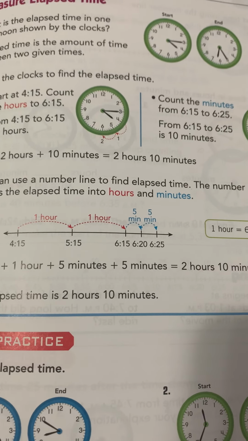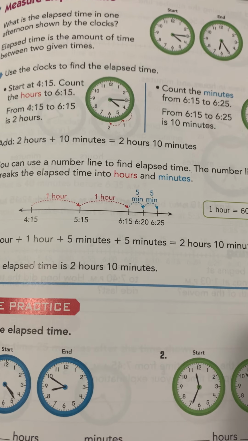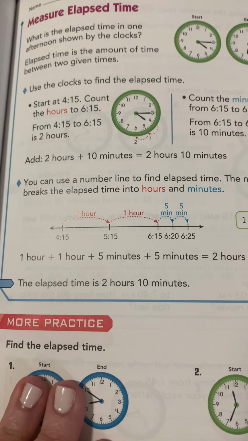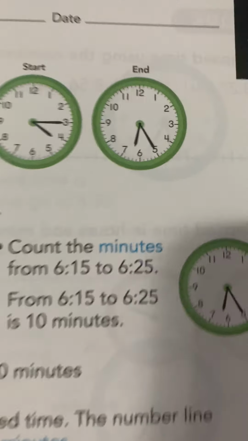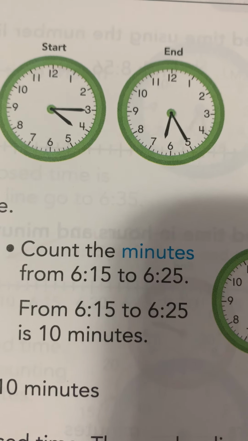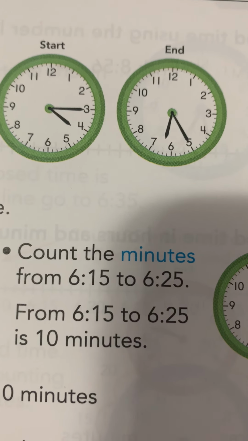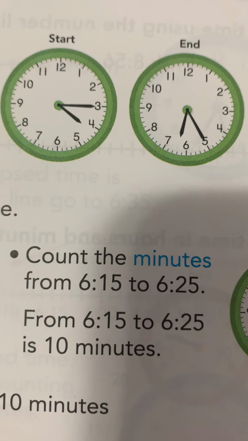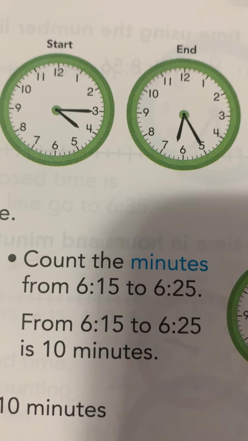Boys and girls, today for math, lesson 13-2, you are going to learn about measuring elapsed time. What is elapsed time? Elapsed time in the afternoon is shown by these clocks. If you see here, the start and then the end. So elapsed time is the amount of time between two given times. That would be the elapsed time.